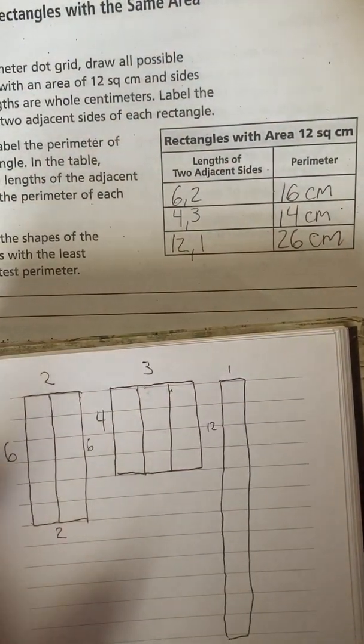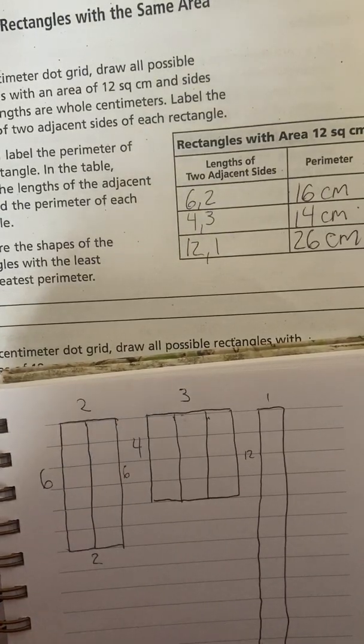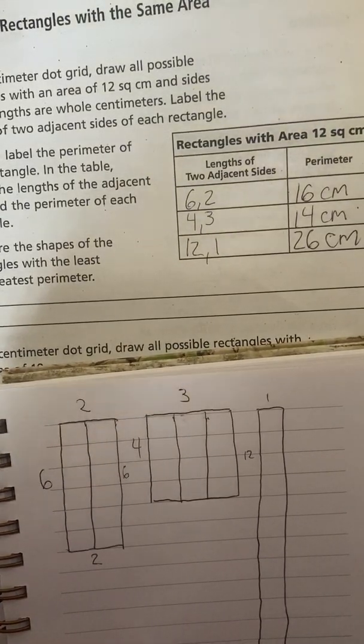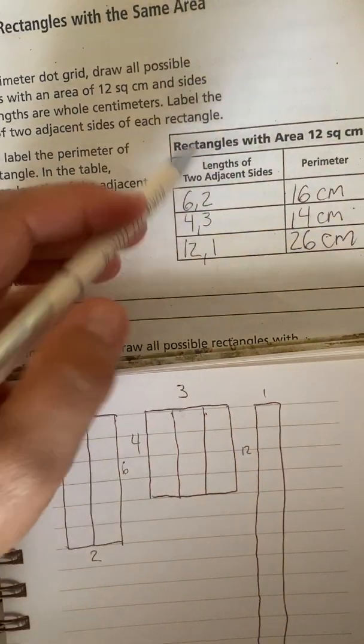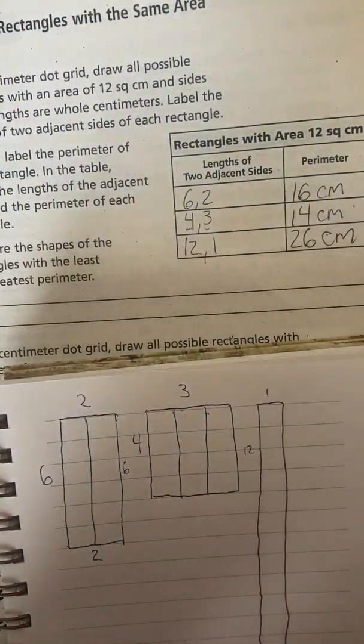Okay, so now we need to compare the shapes of the rectangles with the least and greatest perimeter. So the greatest perimeter is our long skinny one, and our least perimeter is this middle one, which is kind of close to a square because 4 and 3 are so close to each other, right?